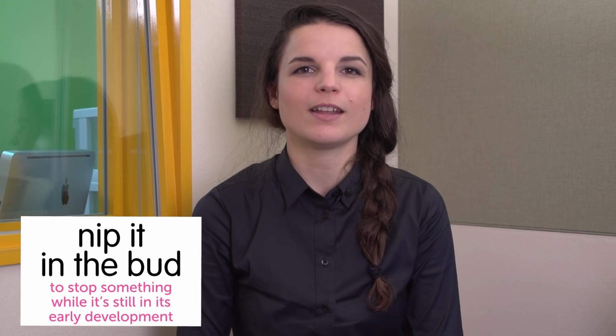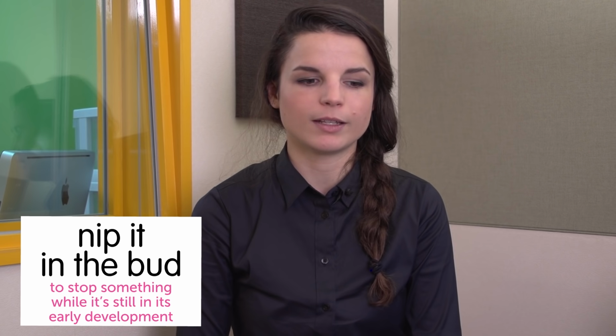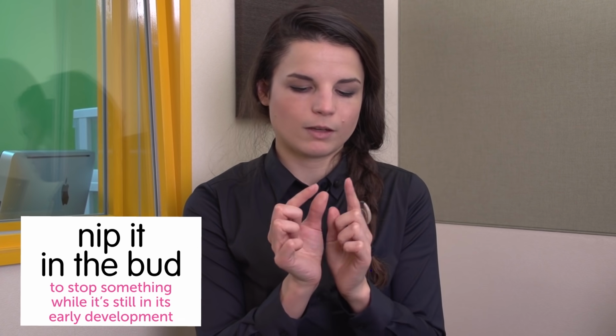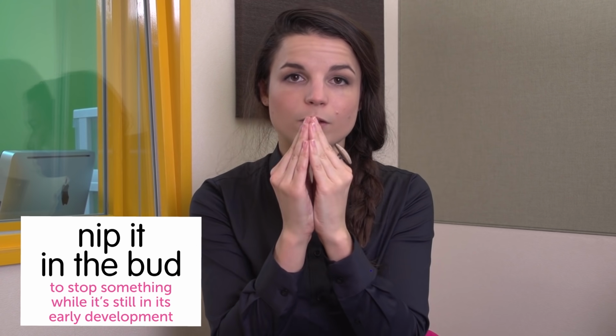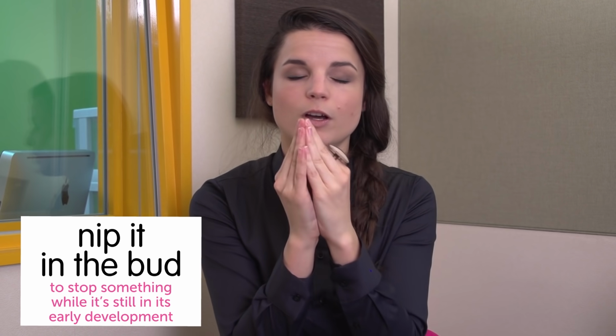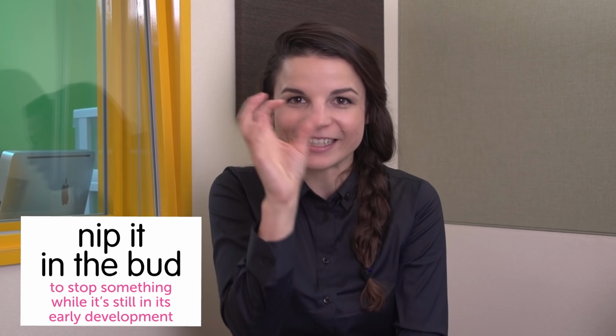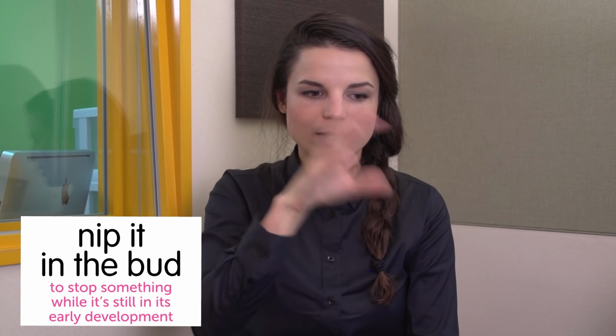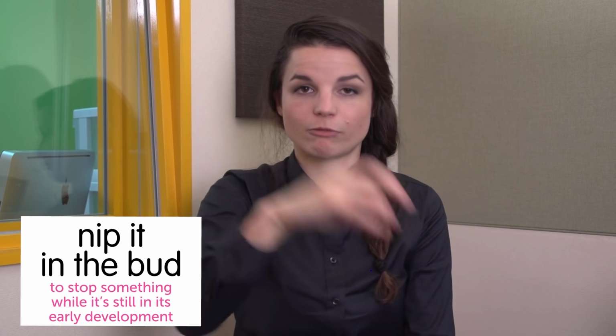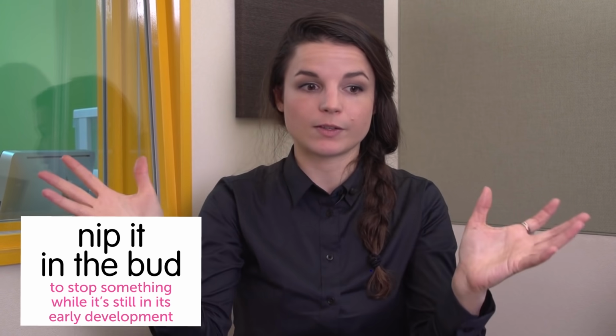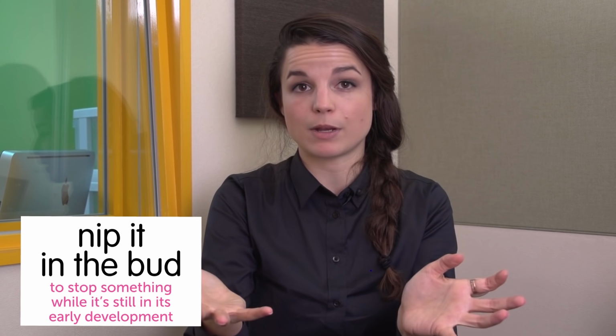All right, next is nip it in the bud. Many people say nip it in the butt. It should be nip it in the bud. Bud in this case might refer to a flower before it blossoms, that small shape before the flower actually opens up. We call that a bud. So to nip something would mean to take something quickly, like a biting, taking motion. To nip something in the bud would mean to stop something before it becomes something else. Stopping something negative from happening.